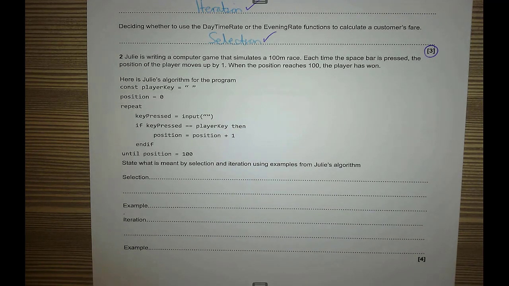Okay, so what it wants is a definition of what selection is and then where you can see it. Okay, so the key thing here is with selection, I keep talking about how you know when there's selection because it's got an if statement. But if you just wrote, oh, it's an if statement, it's not going to get you the mark. So what actually does it mean when there's an if statement?